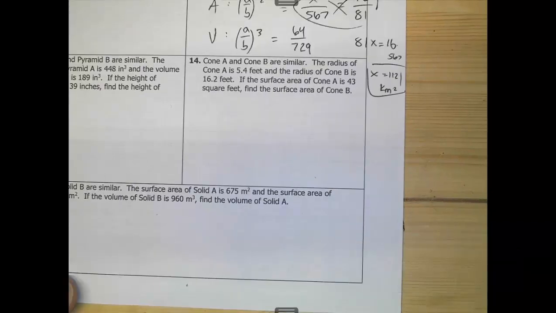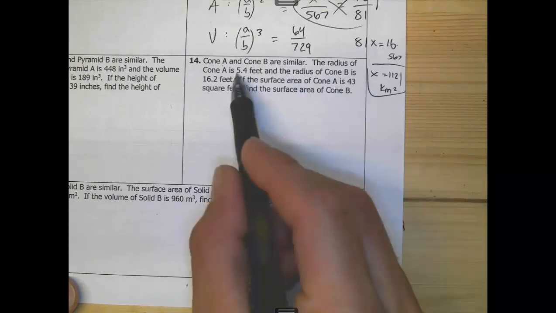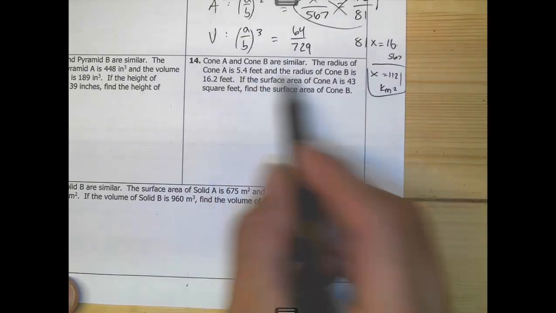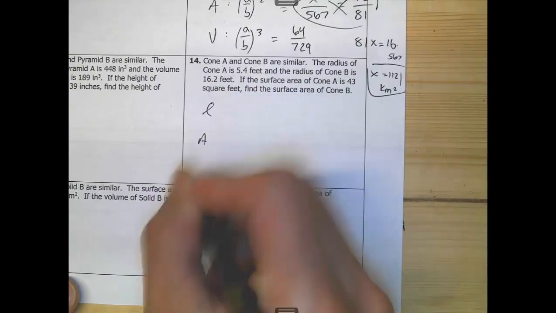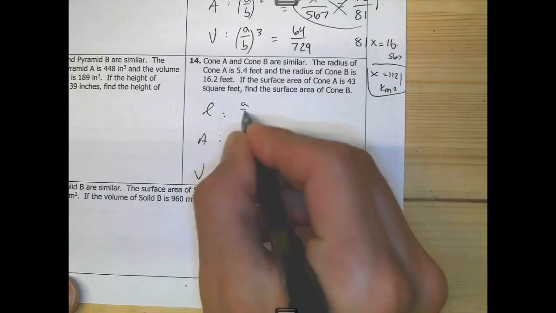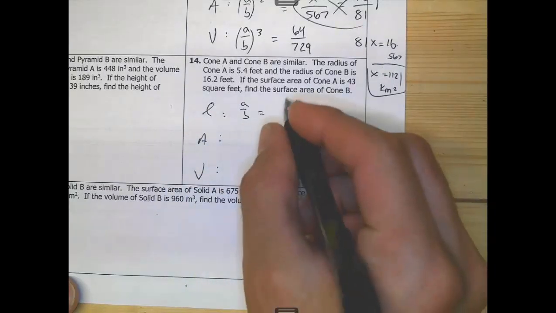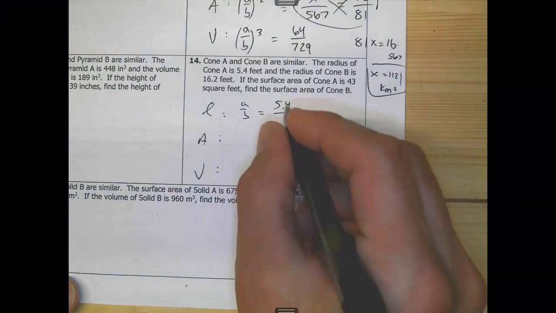Okay, the next problem, problem 14. Cone A and cone B are similar. The radius of cone A is 5.4 feet, and the radius of cone B is 16.2. So when we do this length, area, volume stuff, what they gave us here is A to B. They gave us the similarity ratio.